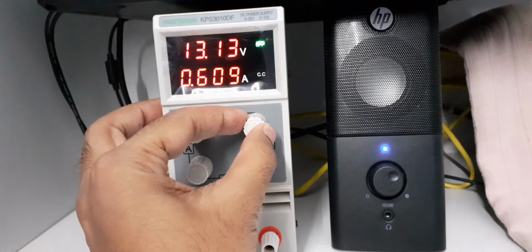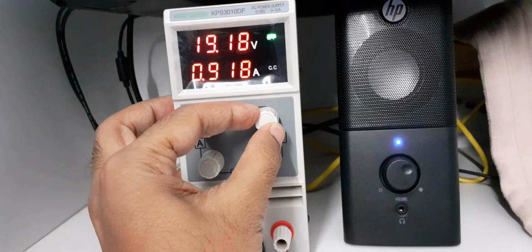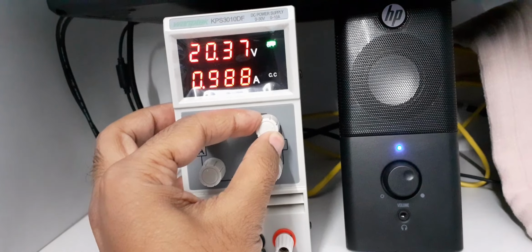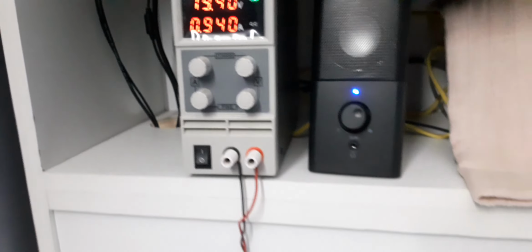This is again useful for checking most power supplies where they will be loaded with a resistance like a bulb or something. So you can use it for that kind of testing.